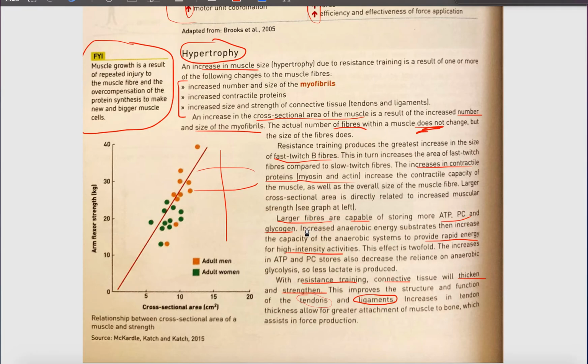More larger myofibrils leading to a larger fiber leads to the capability of being able to store more ATP, more PC, and more glycogen, which means that we can provide more rapid energy for high intensity activities.